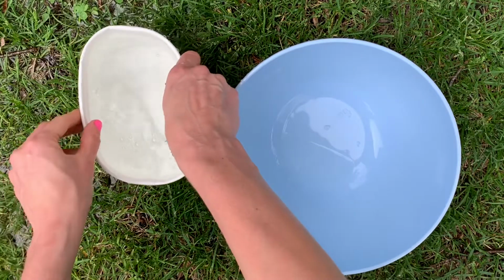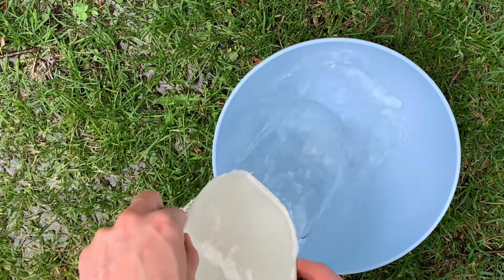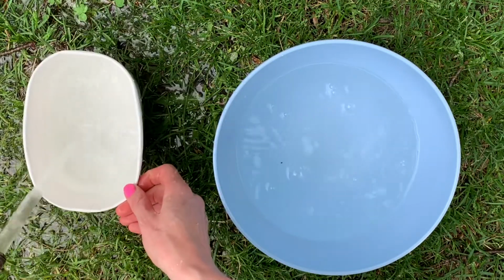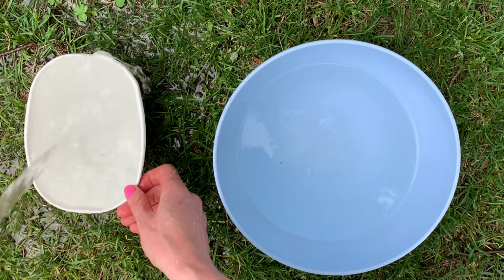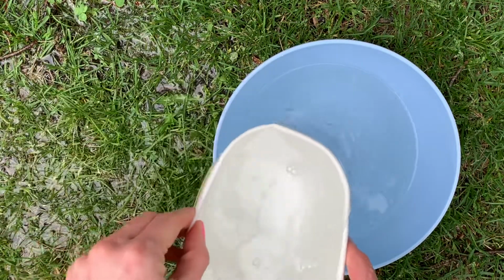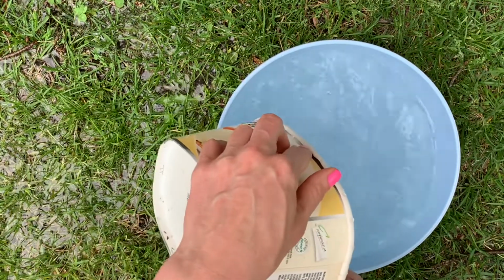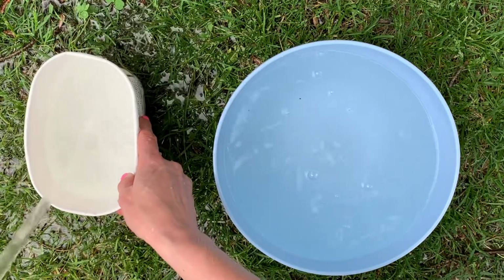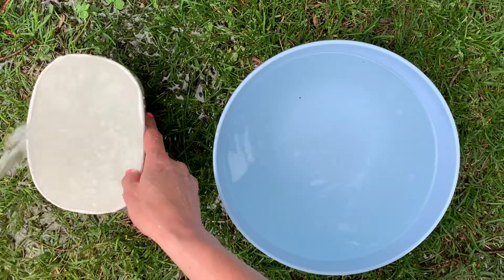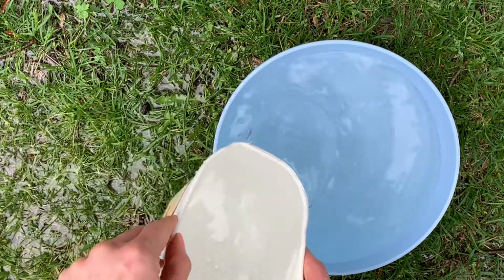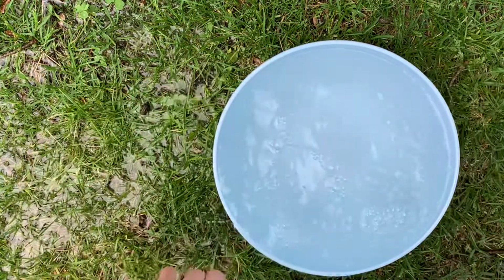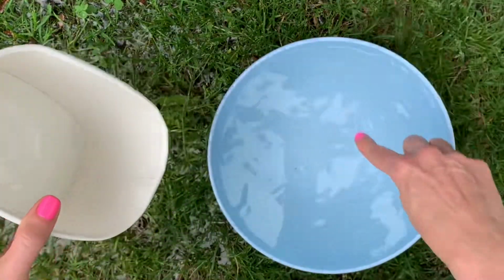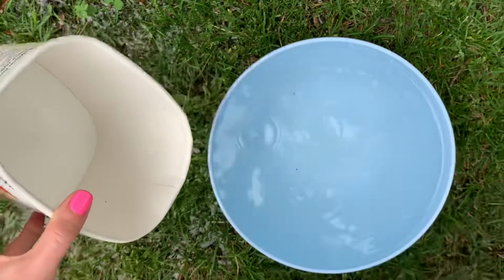That's 1 full medium capacity. I'm gonna dump it in my big one. 1. 2. 3. Oh, it's actually overflowing here. So I'm actually at capacity after 3. So the capacity of this container is 3 of my medium-sized ones.